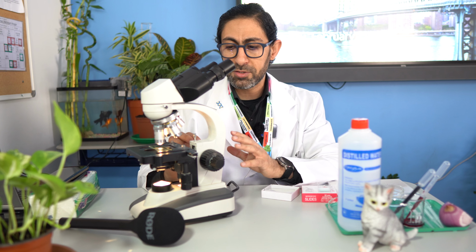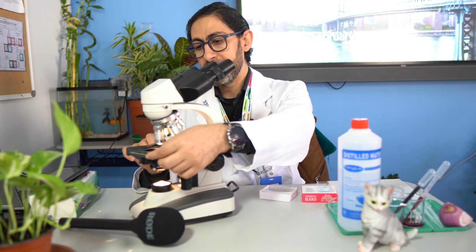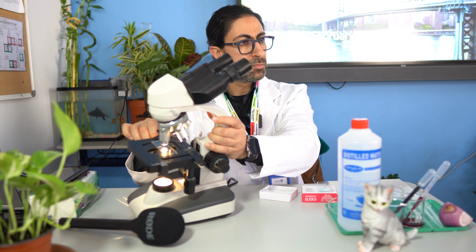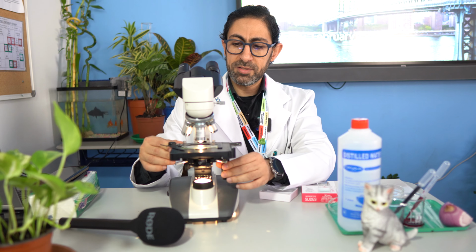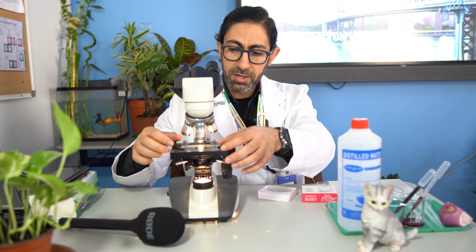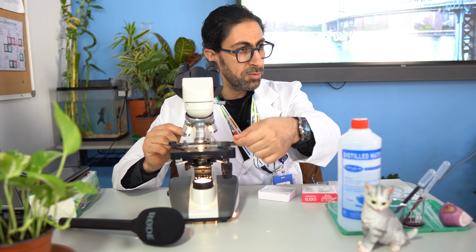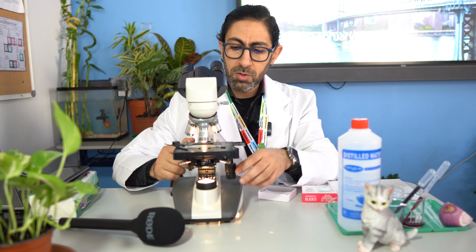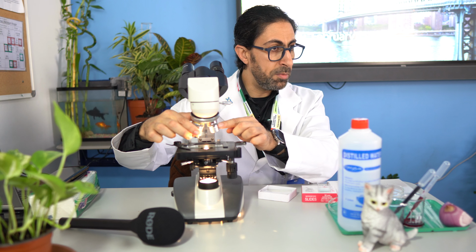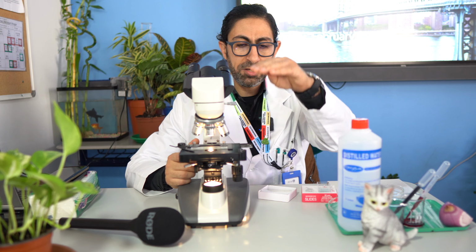So first, if you would like to examine a specimen, you will place the slide on the stage and firmly secure it with the clip. Afterwards, you will be sure that the specimen is in the proper position. How can we do this? By looking at the light passing through the specimen that you mounted on the slide. Afterward, you will adjust the objective lens to the minimum magnification power, which is here 4x, and you will raise the stage to the top.